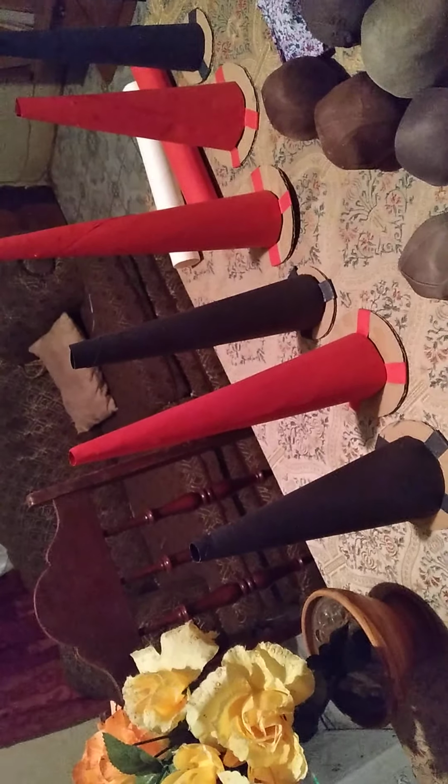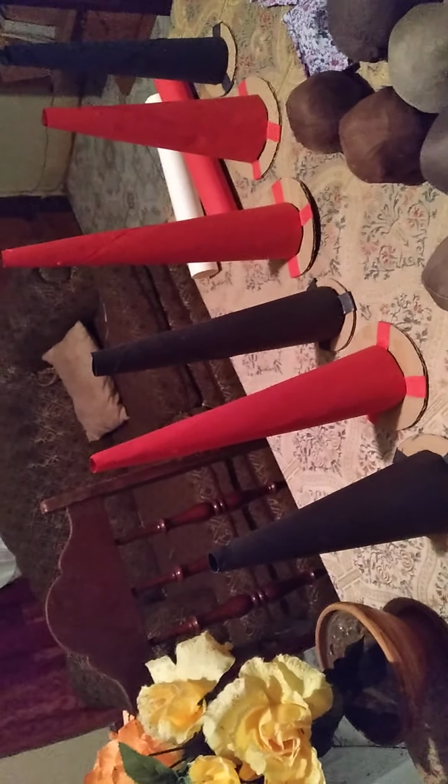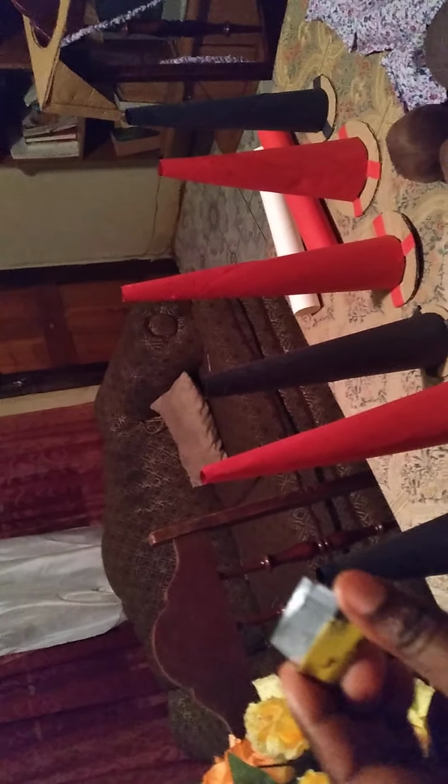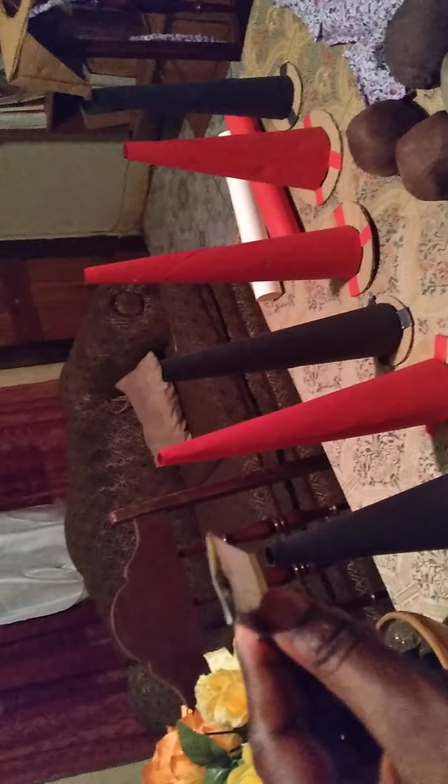And last but not least is my whistle. I tried to make it have a particular sound, but apparently it wasn't getting there at all. So I made this out of an Arizona can and cut it.